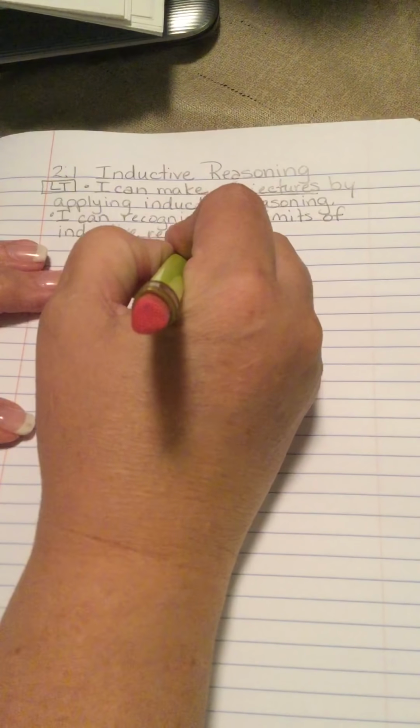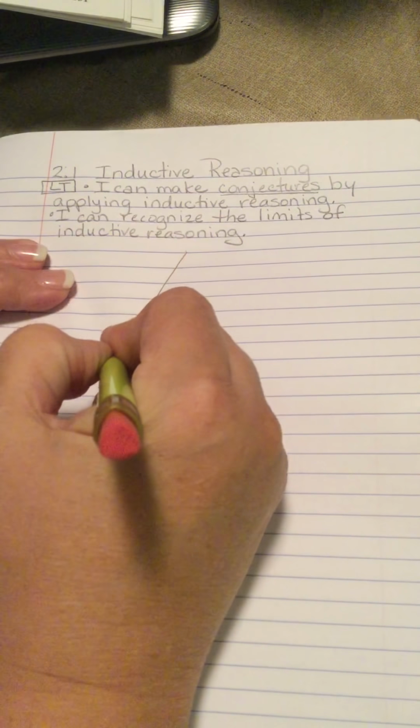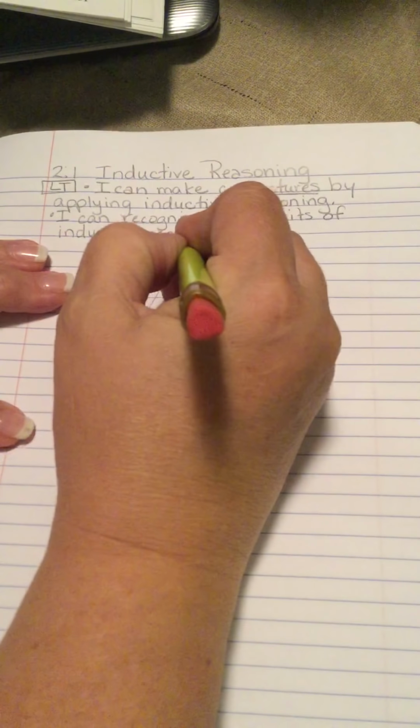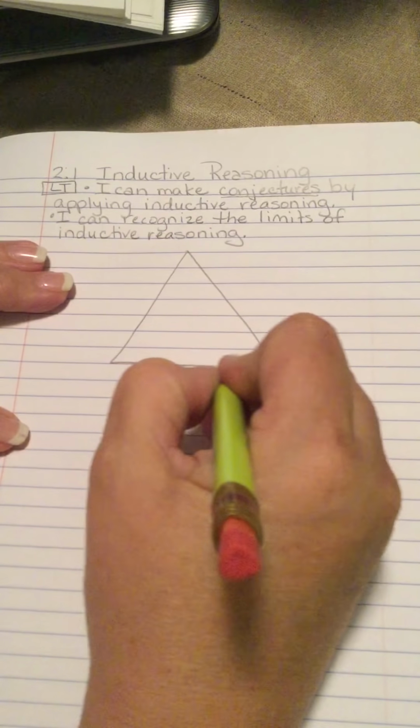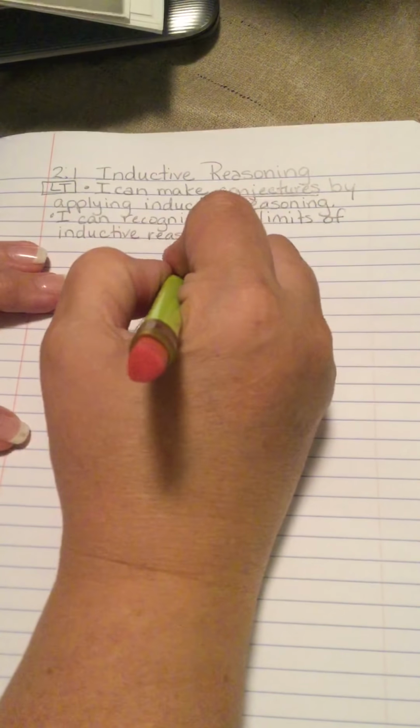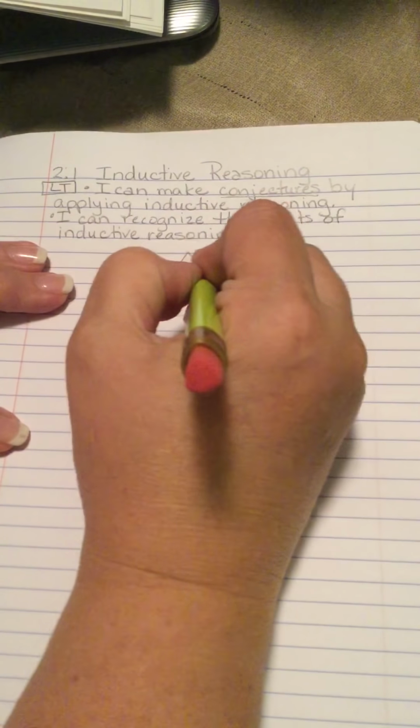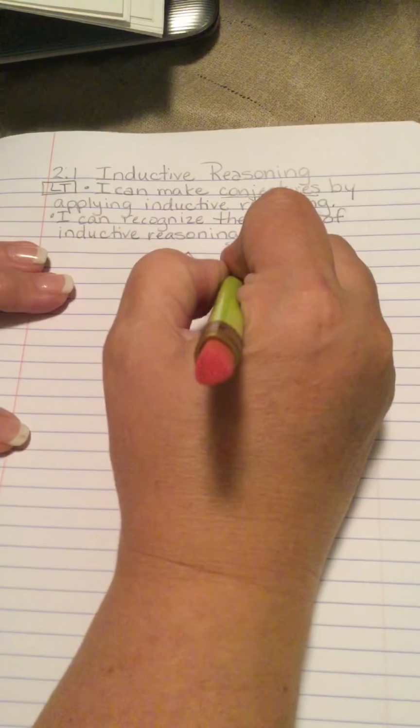So we're going to start this lesson with a graphic organizer about inductive reasoning. So we'll draw a triangle. So inductive reasoning usually starts with a fact.